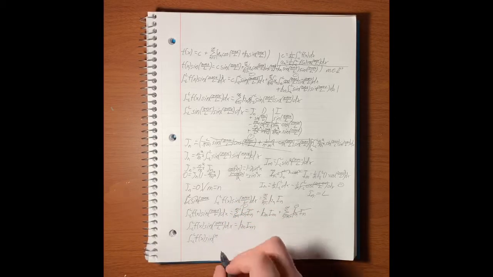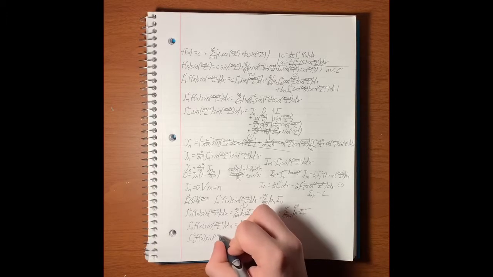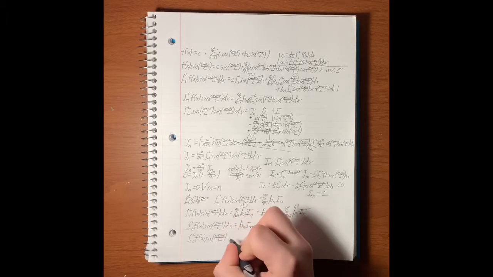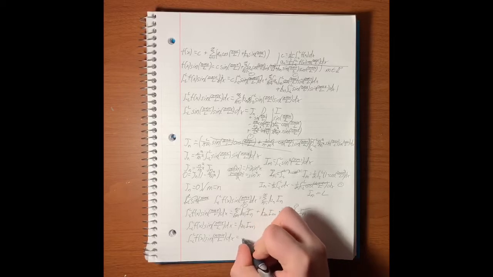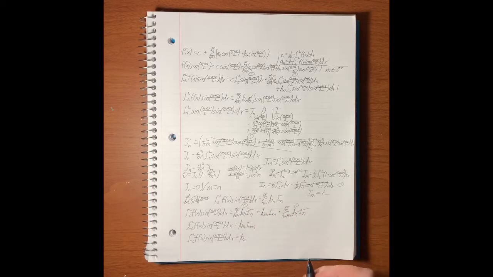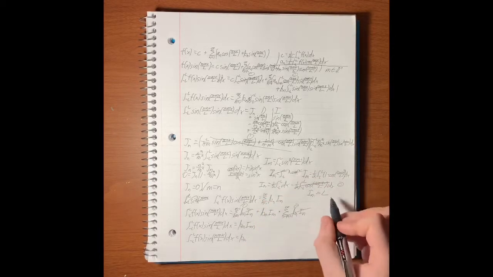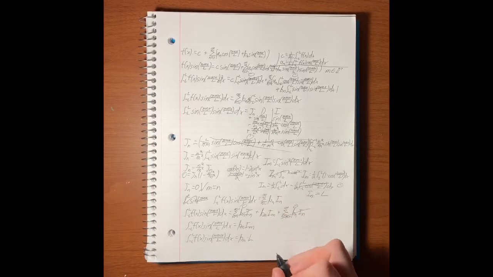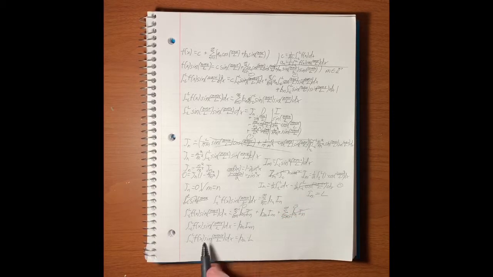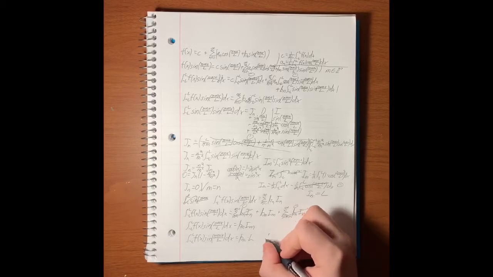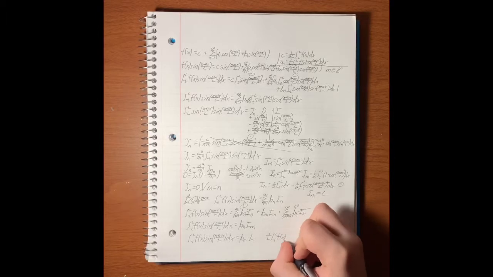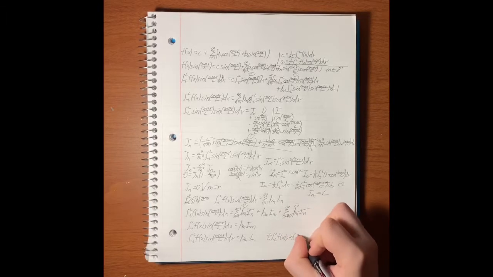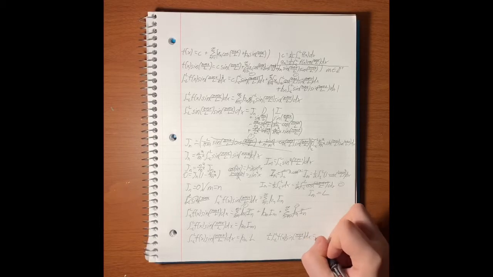Therefore, integral from negative L to L of f of x sine of pi, I'll switch it on the next line, dx equals b of m times I of m, which is L. Then we'll divide both sides by L, and we'll change the index to n. So 1 over L times the integral from negative L to L of f of x sine of pi nx over L dx is b of m.